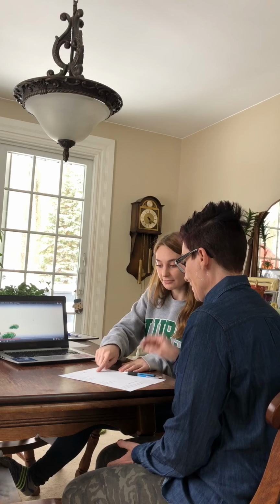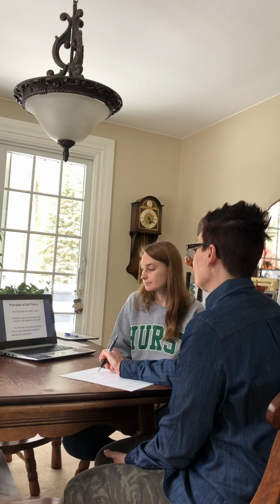So first let's start with cell theory. Cell theory is made of 3 parts. The first being that all living things are made of cells. As we saw in the video, there are different types of cells, but all things that are considered living have cells in them. As I said earlier as well, the cell is the smallest living unit of structure and function of all organisms. And all cells arise from pre-existing cells.